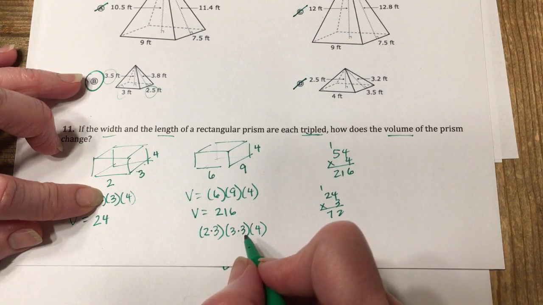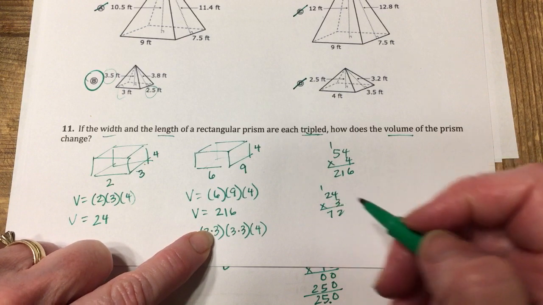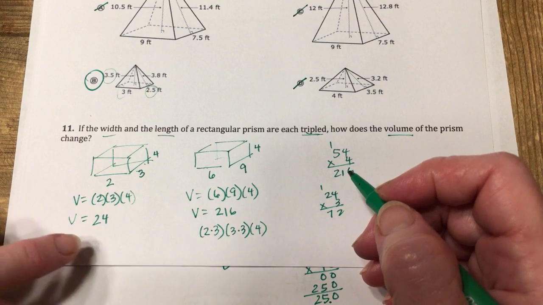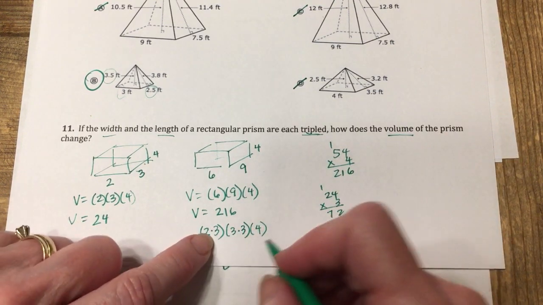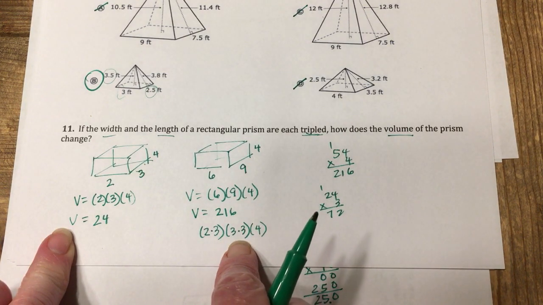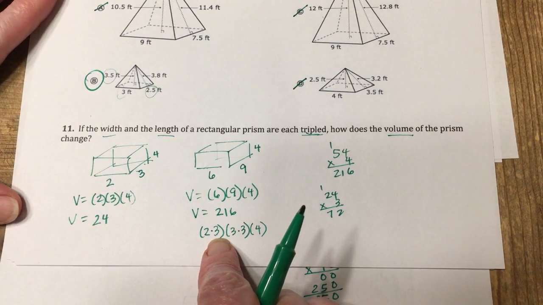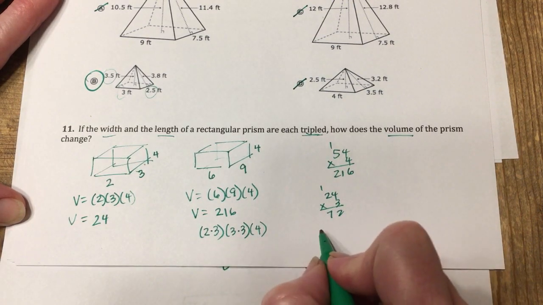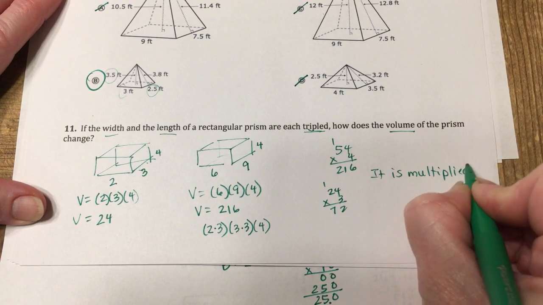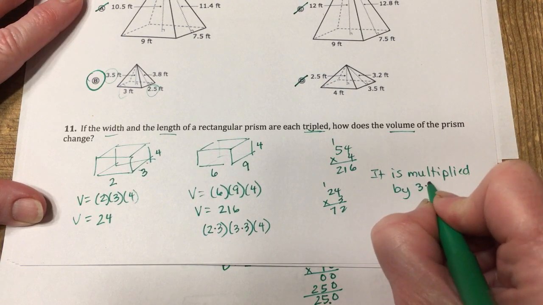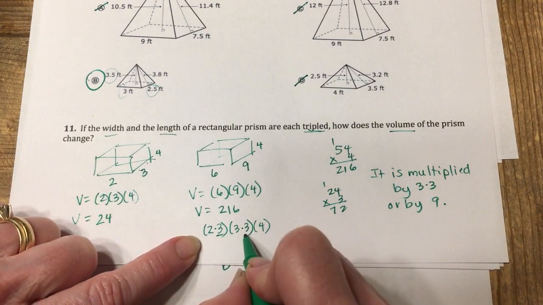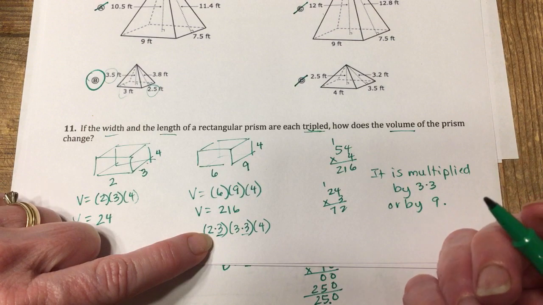Okay, so if we kind of rearrange this, what did we do? We multiplied by 3, not once, but twice in the volume. So basically the volume doesn't just triple, it triples twice, or it increases by a multiple of 9, actually, not just a multiple of 3. All right, so how does the volume of the prism change? It is multiplied by 3 times 3, or by 9. This was multiplied by 3, and this was multiplied by 3, so together that's multiplied by 9.